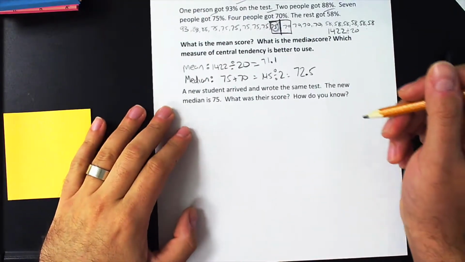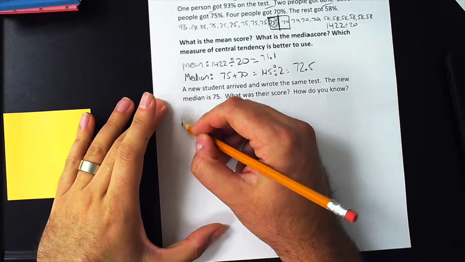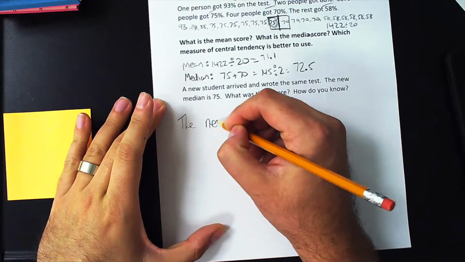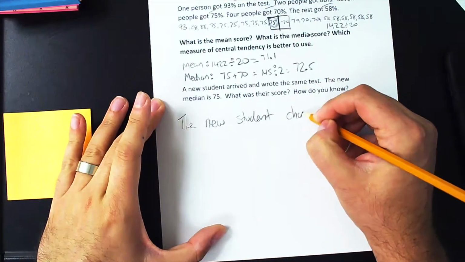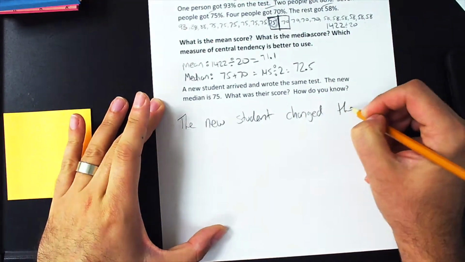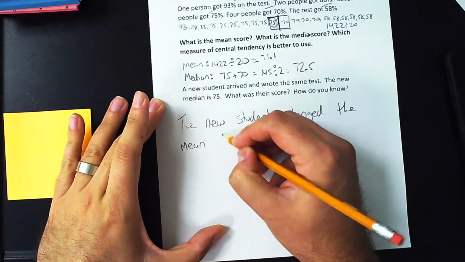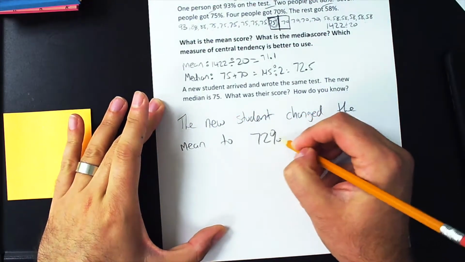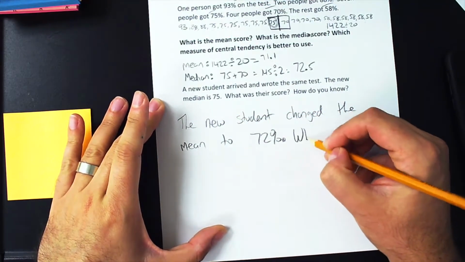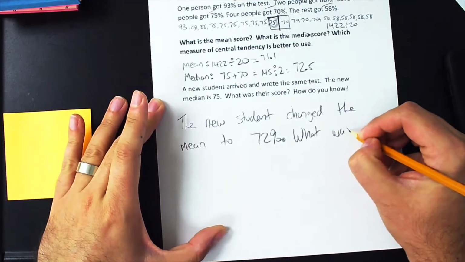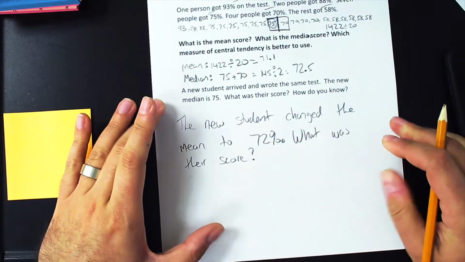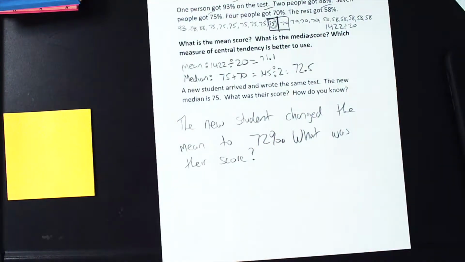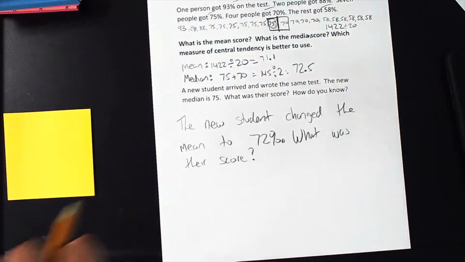I then added this question here. The new student changed the mean to 72%. What was their score? I saw a lot of interesting ways you guys did this. How would you solve this question?